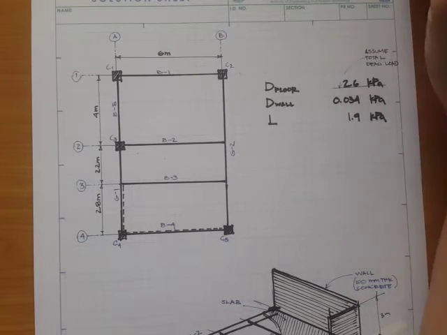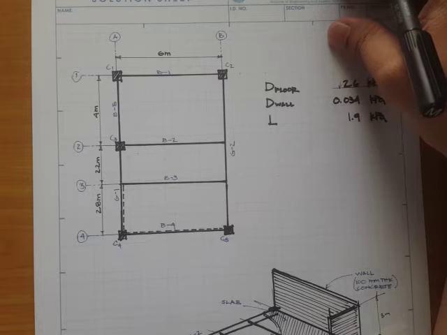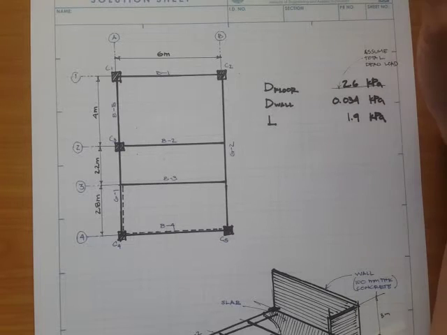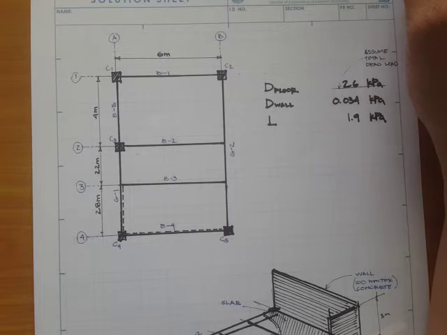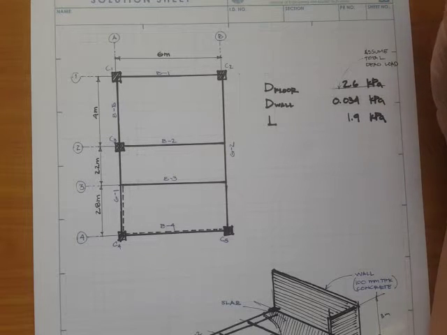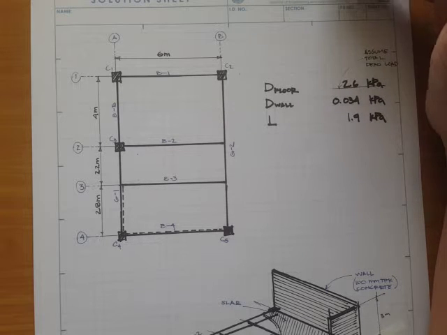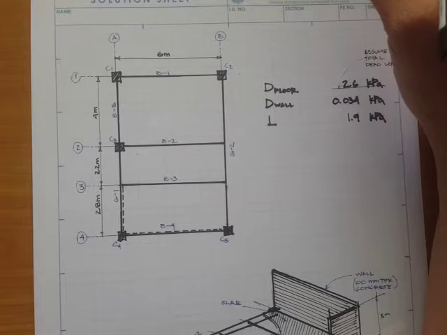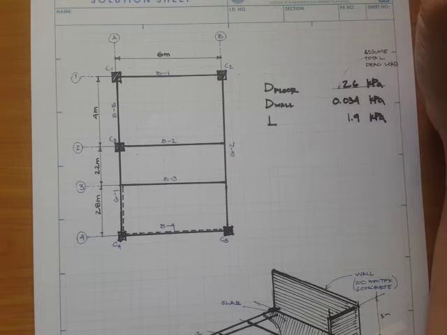Alright, welcome back again to this video in ABE161. We'll continue our discussion on tributary areas or tributary widths. This video will be doing a sample problem, and in the sample problem we will encounter computations for slabs to beams, and then beams to girders, or walls to beams, situations wherein we can apply this concept of tributary areas.